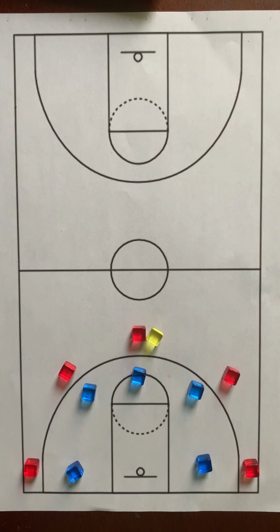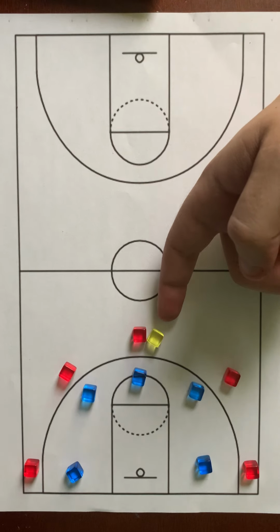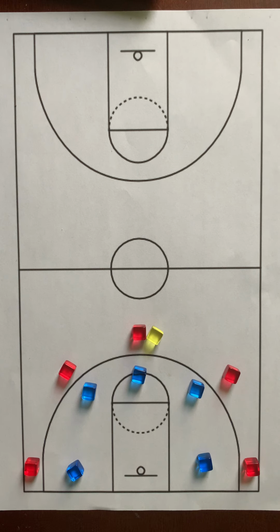So let's talk about how we're generally going to want to run rotations here. What we've got is this yellow thing's the ball, red's the offense, blue's the defense. Blue's us, obviously, for this particular scenario. I've got it sort of in a 5-out alignment right now, but I'll change it.